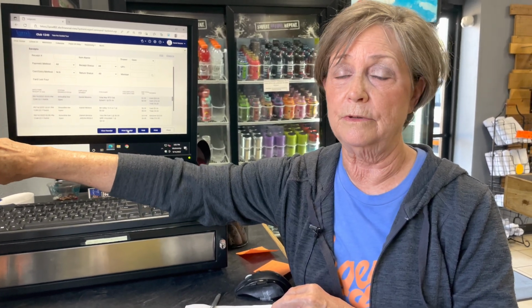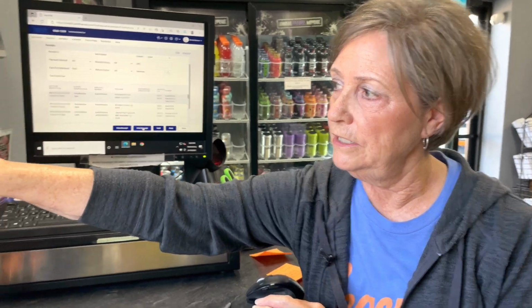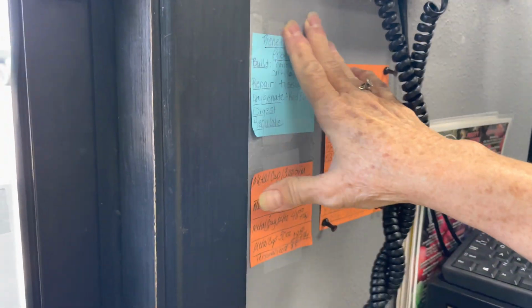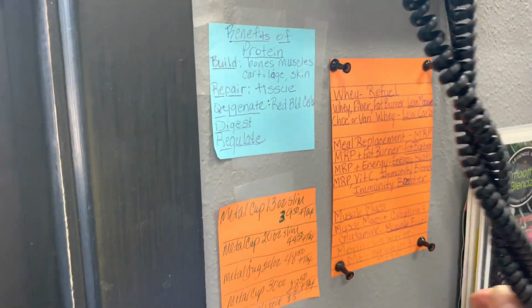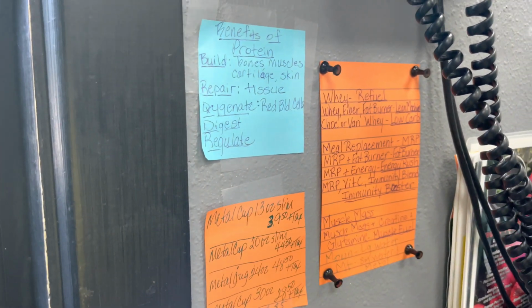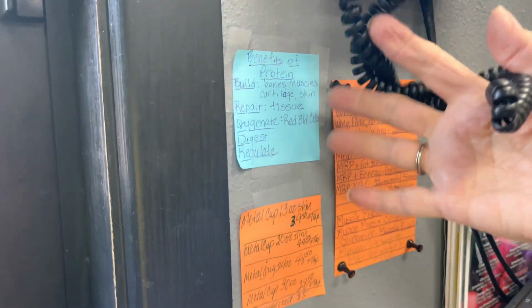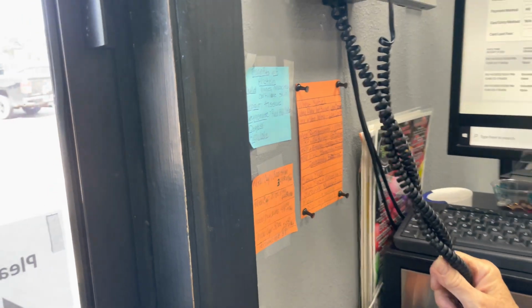They may ask you for your favorite. They may ask you which chocolate one you think is best, all kinds of questions. But they also may ask you about the protein. And over here on the wall, we've got some little cheat sheets. Some people may say, well, why do I want protein? What does the protein do? Well, it tells you right there, okay?